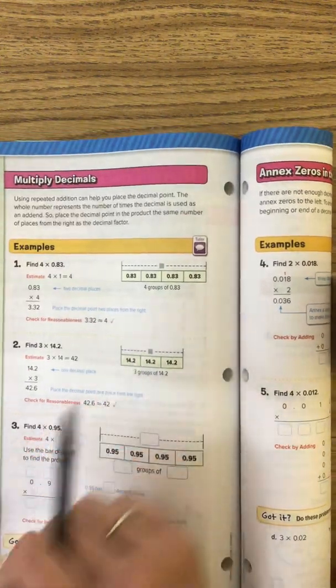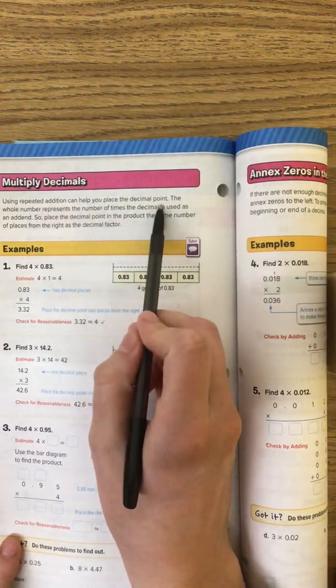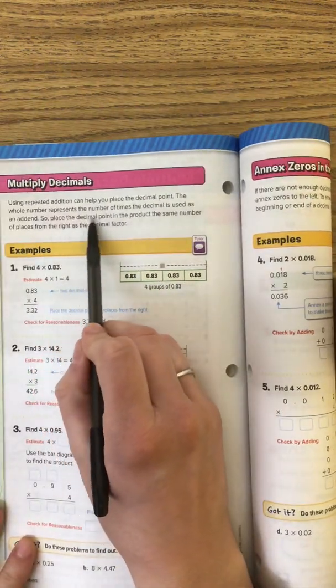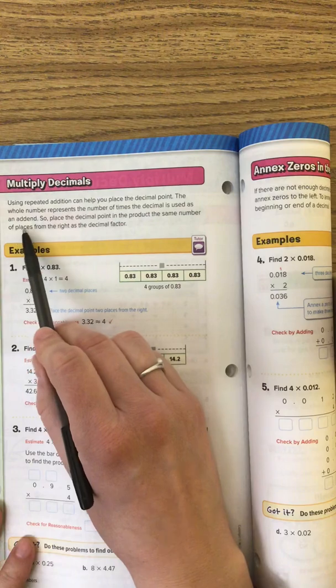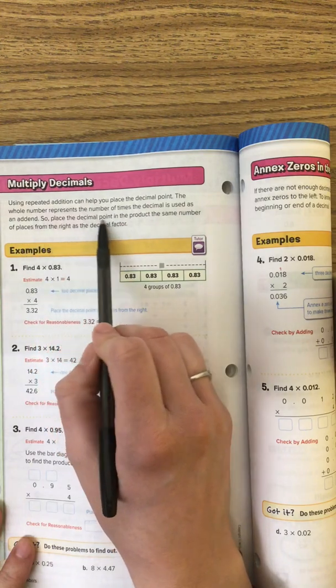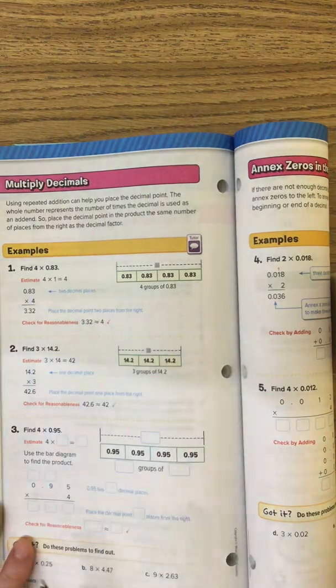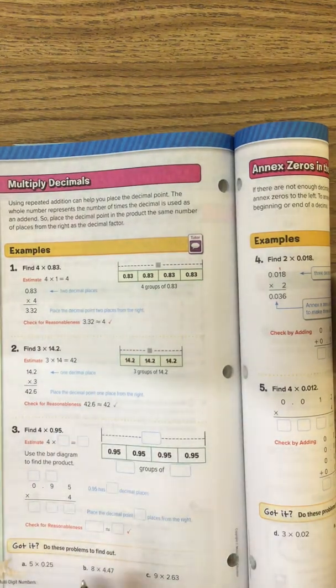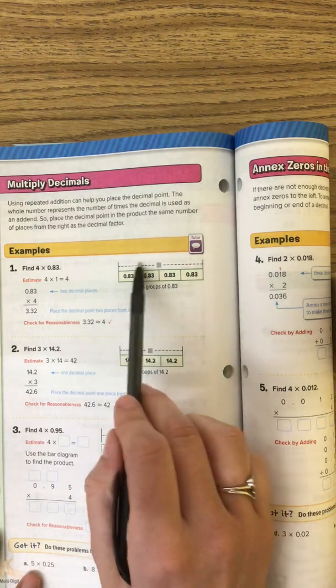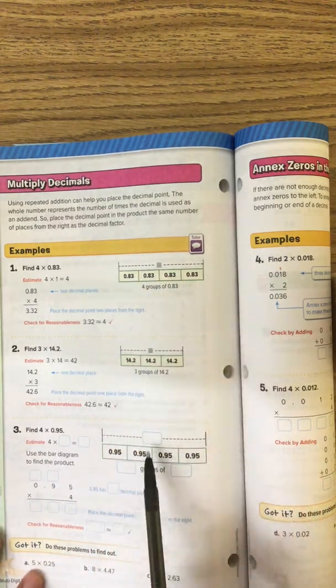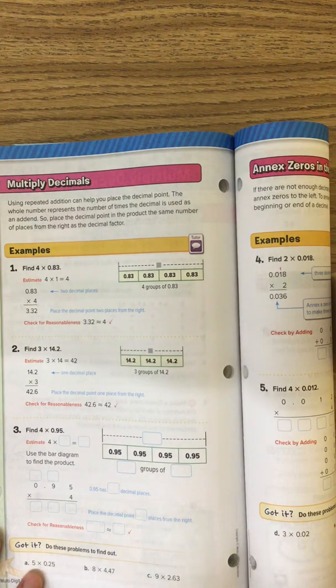All right, multiplying decimals. Using repeated addition can help you place the decimal point. The whole number represents the number of times the decimal is used as an addend. Place the decimal point in the product the same number of places from the right as the decimal factor. You can use these groupings, but that is a lot harder and a lot more time consuming when you're trying to complete these types of problems.